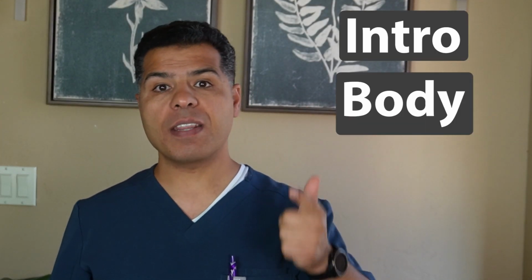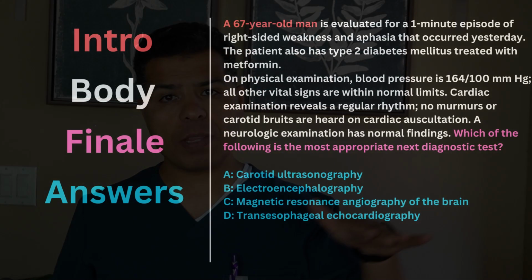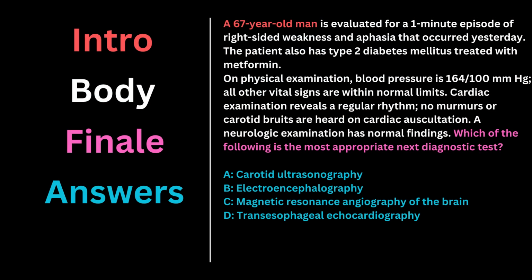For the purpose of simplification, I divide any board question into 4 parts: the intro, the body, the finale, and the multiple choice answers. The intro is typically the first line of the question. The body is the part between the intro and the last line of the question. The finale is the last line of the question, and of course the multiple choice answers.